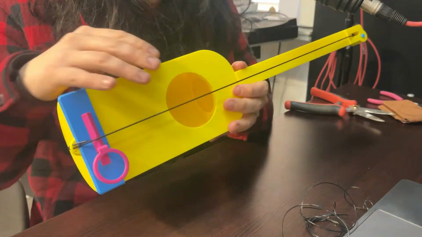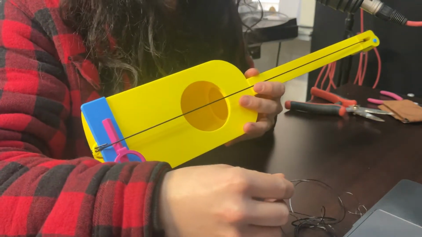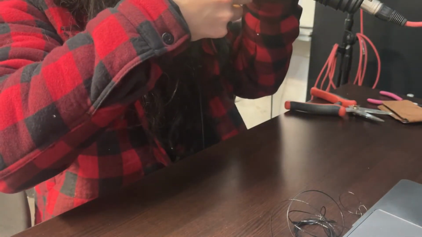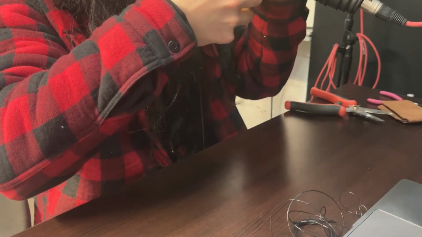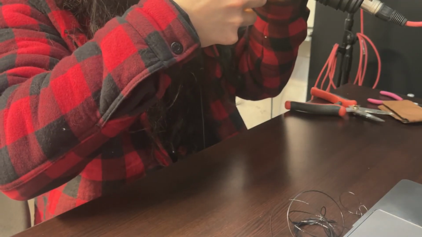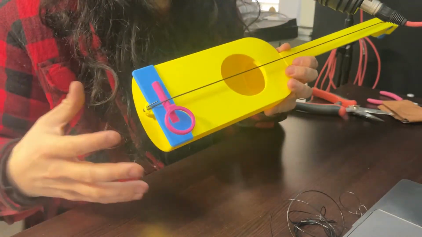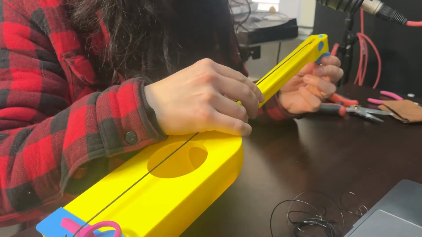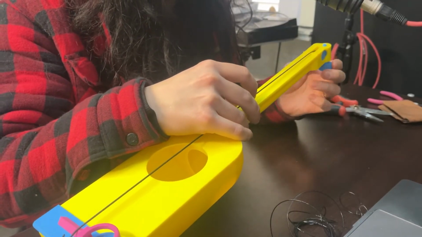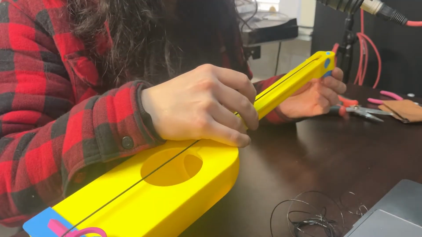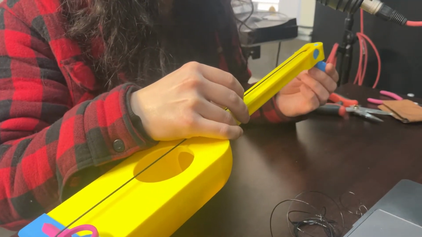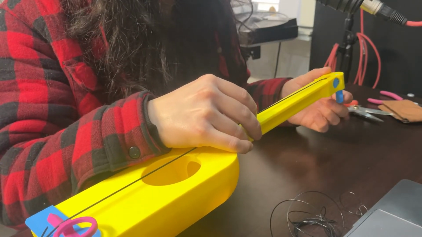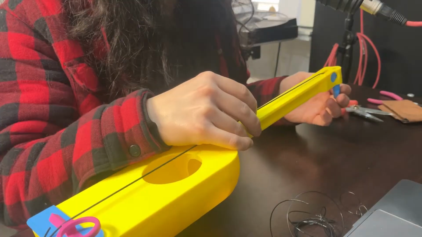So actually, the string that's on here right now is this filament, just raw. And it works fine, but it actually has a kind of a weird tone to it. Like there's some overtones in there that I don't love. Which is interesting because the PLA actually sounded better in my opinion, but this one can get way tighter. So I'm hoping that doing a thinner, much smaller string will kind of mitigate some of those weird frequencies while also allowing me to have a much higher pitch.